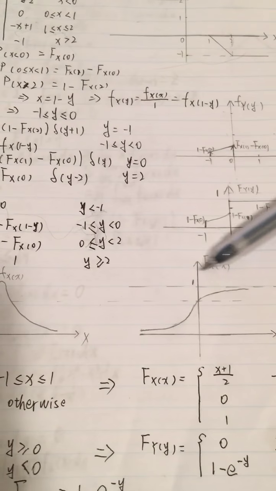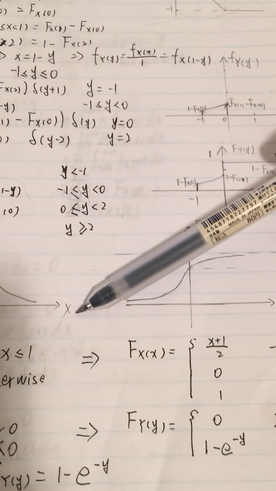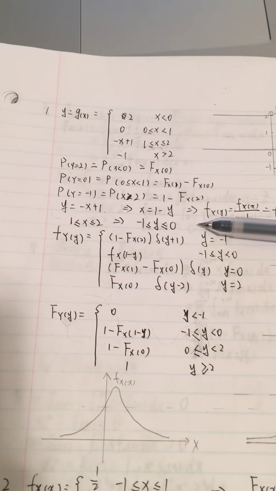And these two sketches are about Fx of x. So this is my answer for the first question of homework 4.